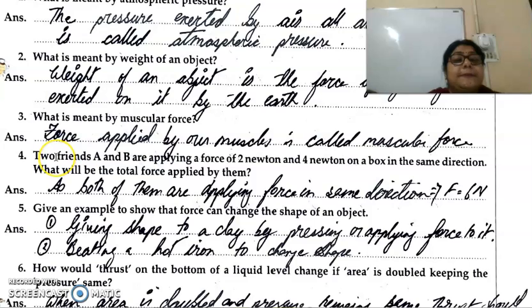Then you can see next question. Two friends A and B are applying a force of 2 Newton and 4 Newton on a box in the same direction. So what will be the total force applied by them? Now both the friends A and B are applying a force of 2 Newton and 4 Newton respectively, but in the same direction. So here what will happen? The force will get added up as they are moving in the same direction. So it will be 4 plus 2, that is equal to 6 Newton.